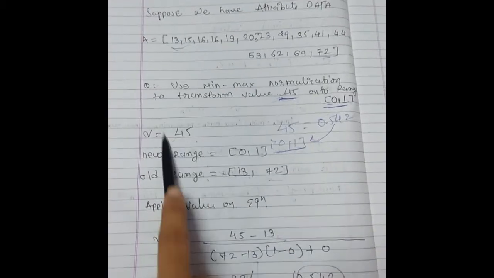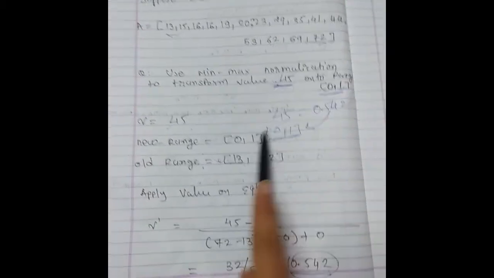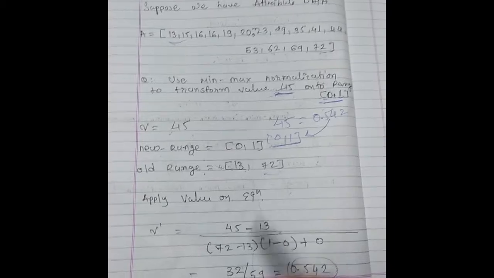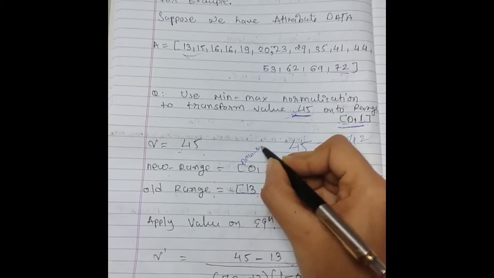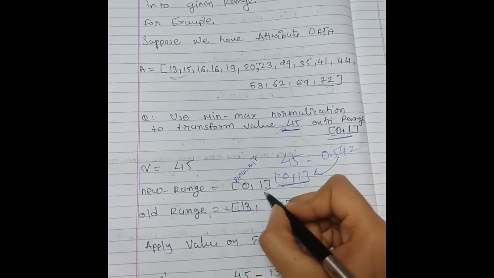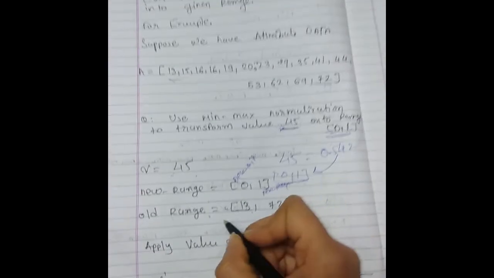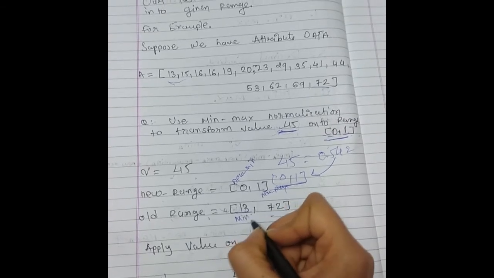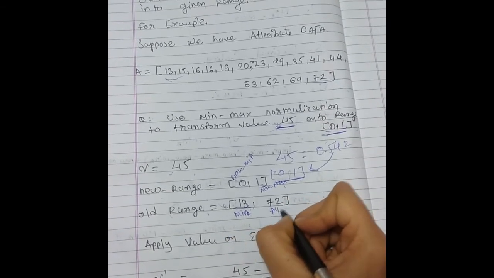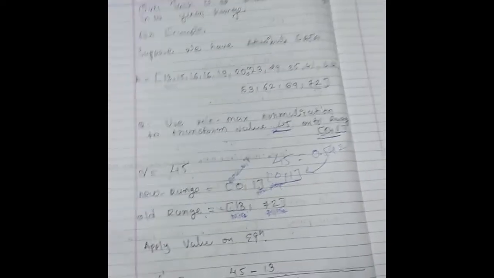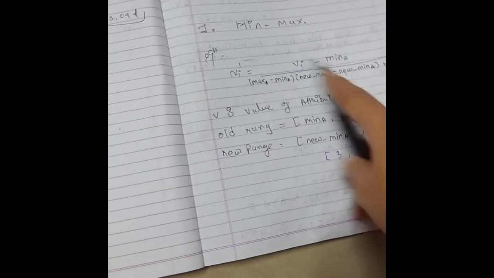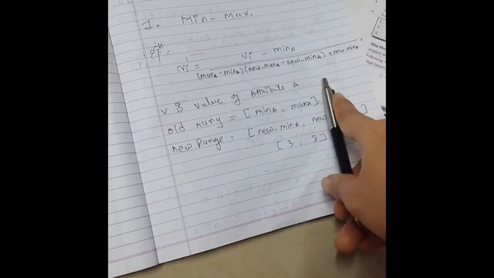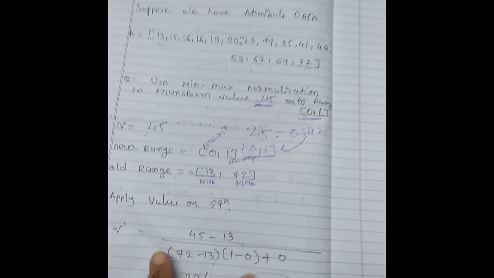So now we have all the attributes, and our task is just to apply them in our equation: this is new min, this is new max, this is min A, and this is max A. We put all the values into the equation, and finally we get our answer in the specified range.